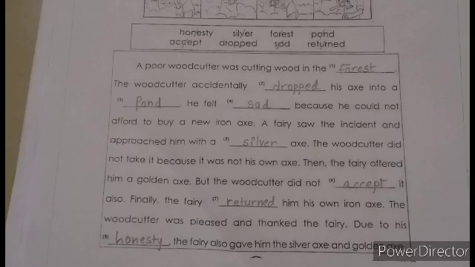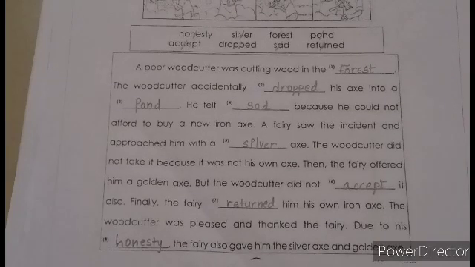This also we had seen. And write the title using title casing, in which the main words begin with a capital letter, and avoid using quotation marks and punctuation marks in the title unless it is a sentence. And then we had seen a story of woodcutter and axe.